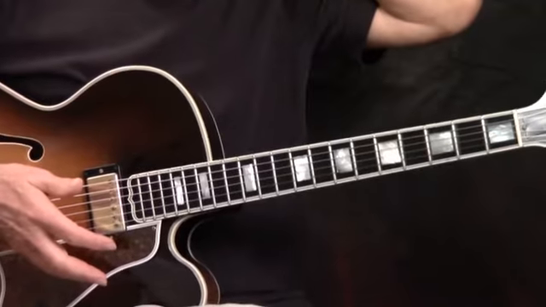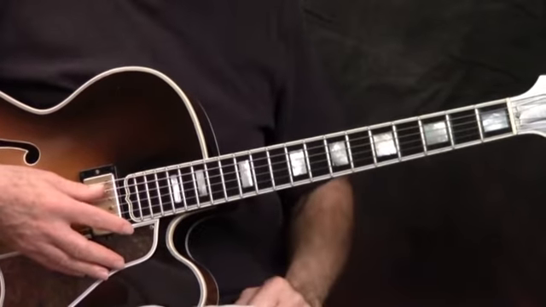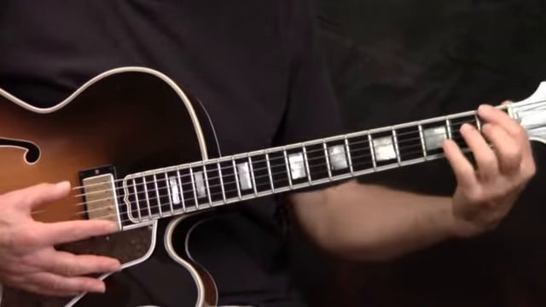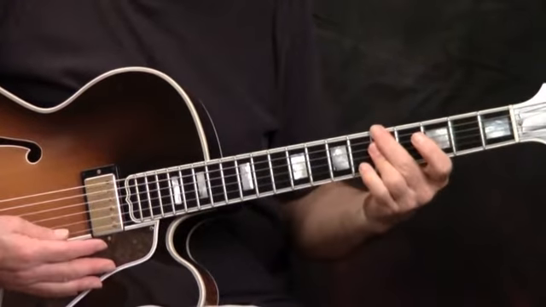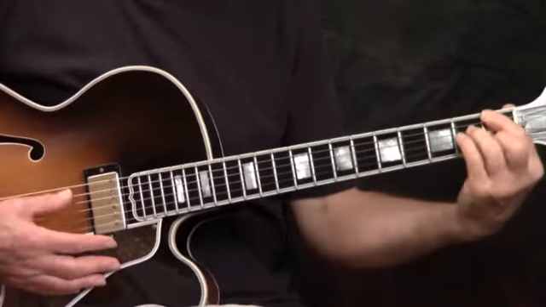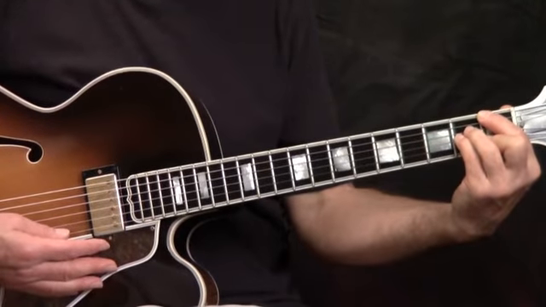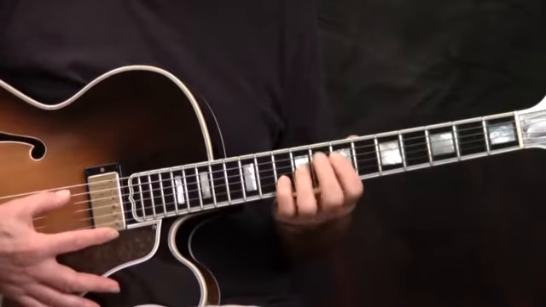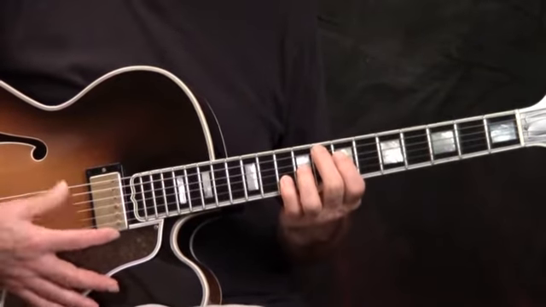So there's the first 8 bars, and I experimented a little bit, threw a few passing chords in there. Again, that's climbing up to the B flat major. Be able to do that in a few different spots, like here it is with the root on the 5th string.